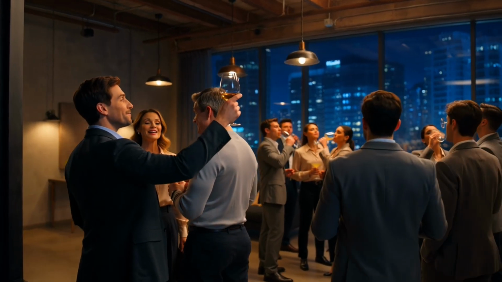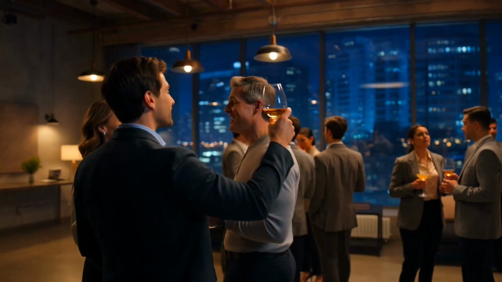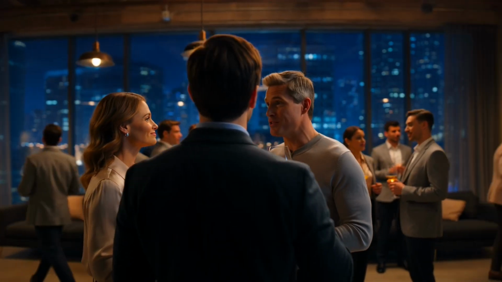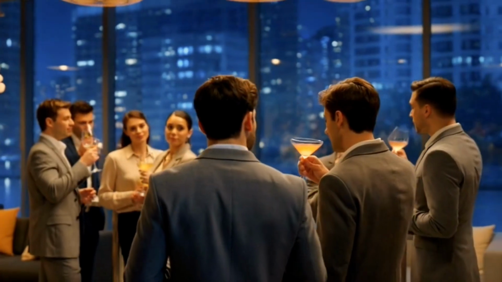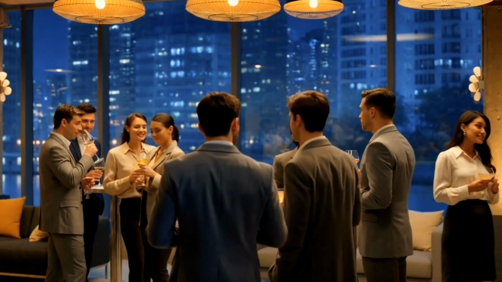The work function. Everyone in small clusters. The room where social and professional overlap in a way social anxiety finds particularly hard to navigate. What would it take to step into one of those conversations?